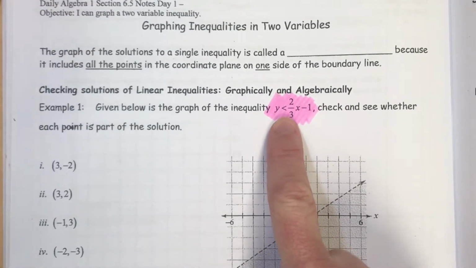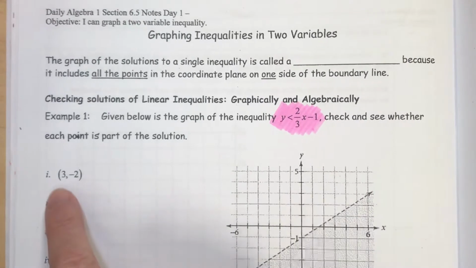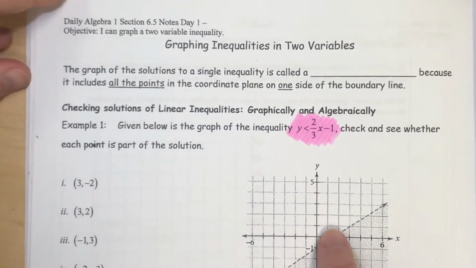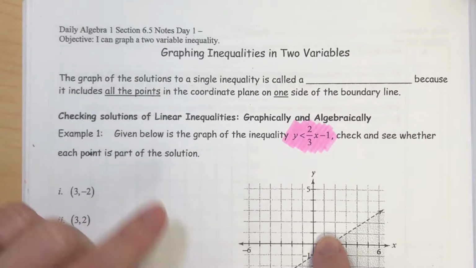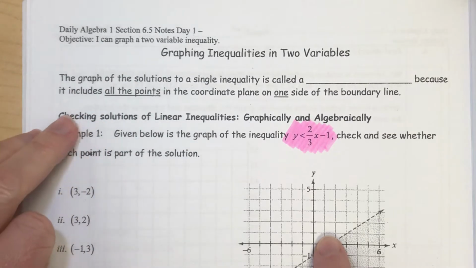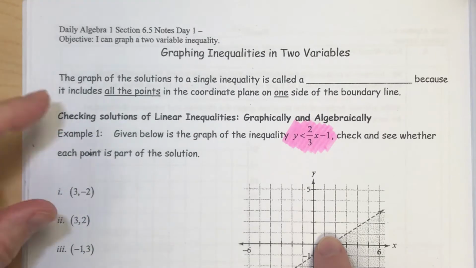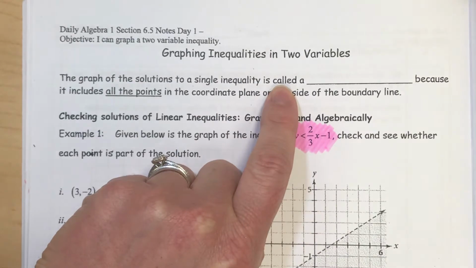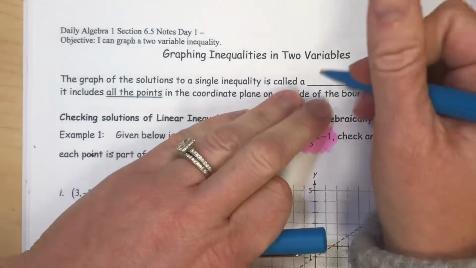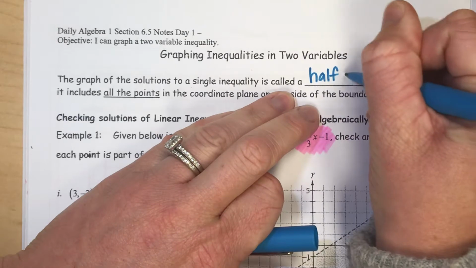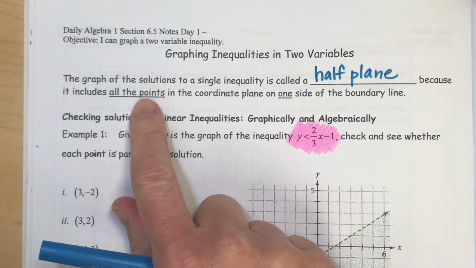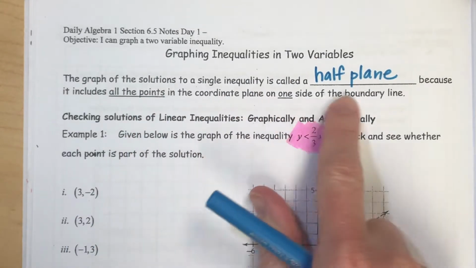What I want to do is first talk visually about the picture and then talk about points that would be solutions, and then we'll actually start graphing on the next page. So we'll talk about how to get that graph. First I want to go through some vocab, and then we'll talk about solutions, your points, whether they're solutions or not. Now it says the graph of the solutions to a single inequality is called, I want you to fill this out here, a half plane, because it includes all the points on the coordinate plane on one side of your boundary line.